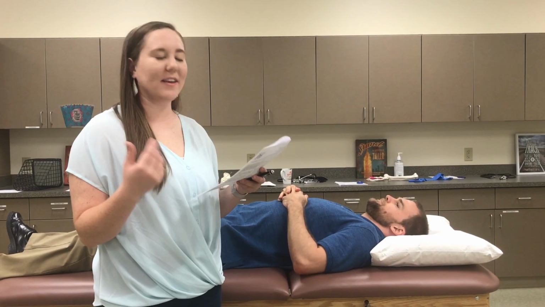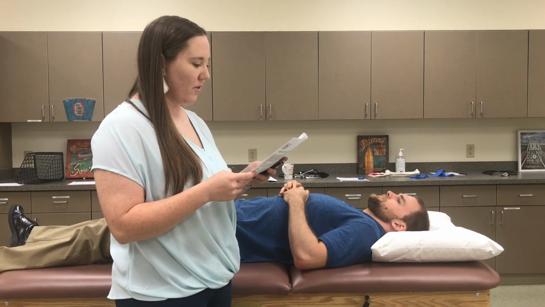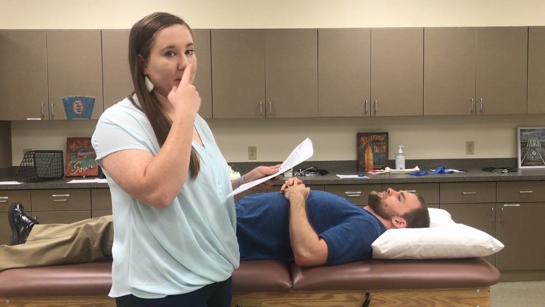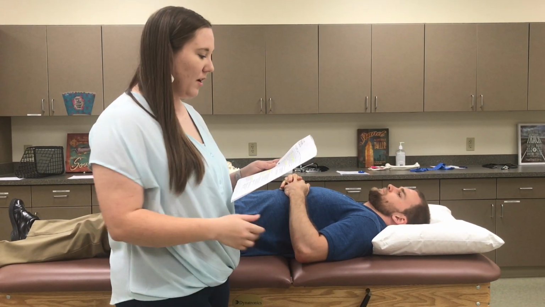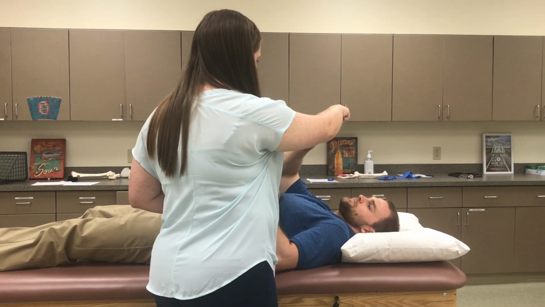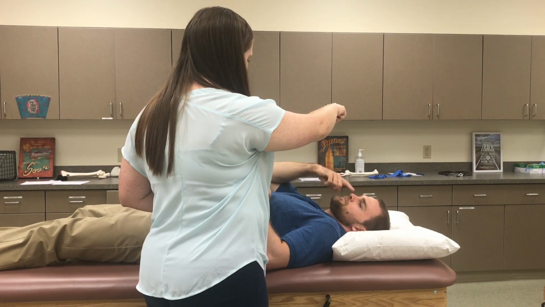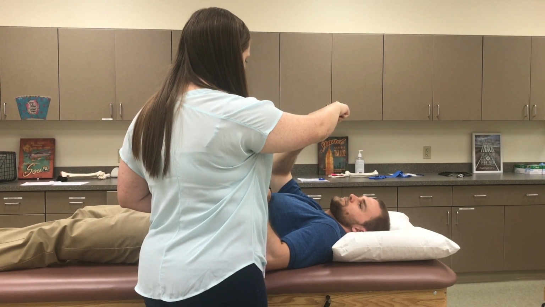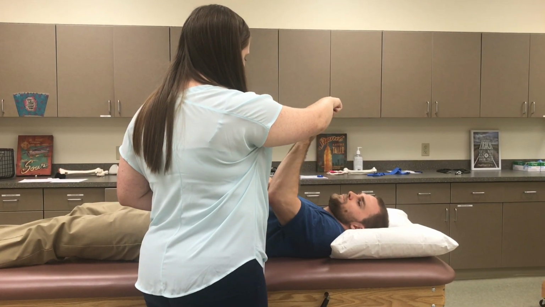Okay, so the next one is limb ataxia. So you're gonna assess whether the patient can do finger, nose, finger, and heel, shin on each side. So Brandon, can you touch my finger? Good. Can you touch your nose? Then can you touch my finger? Good. Can you do it with the other side for me? Same thing. Touch my finger?